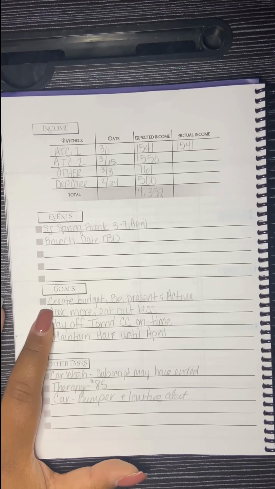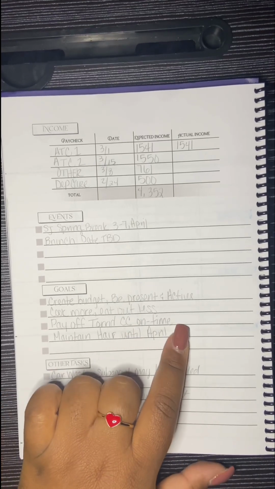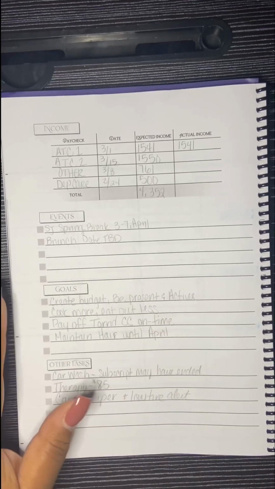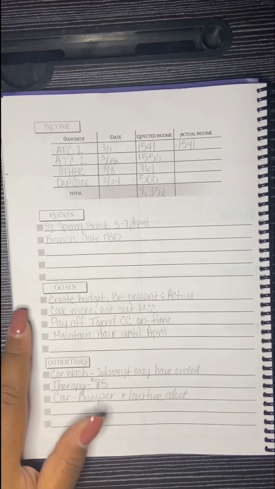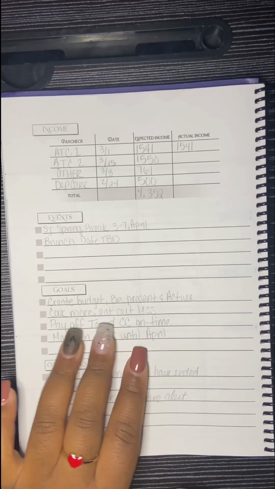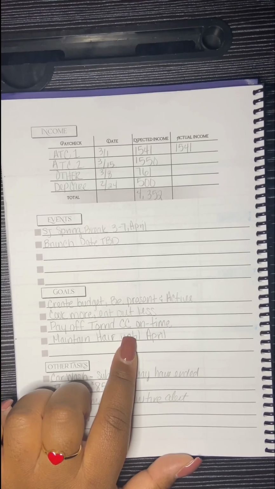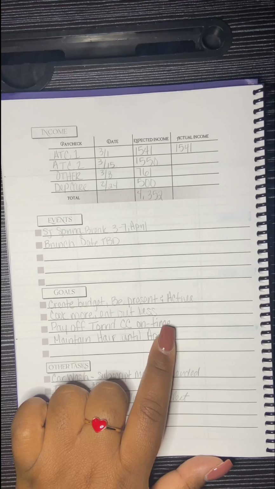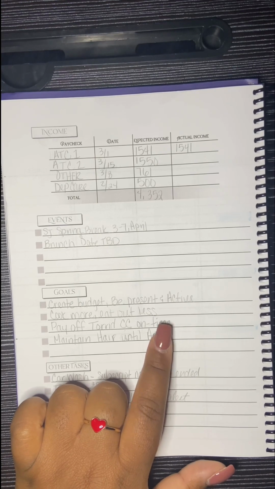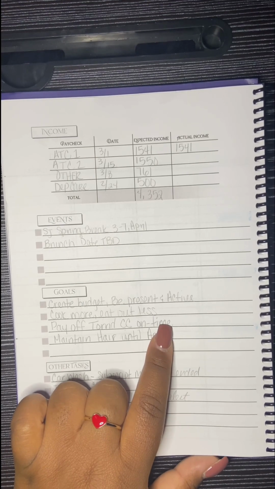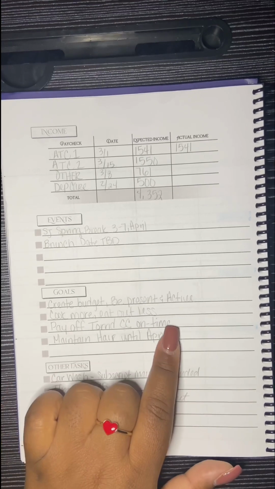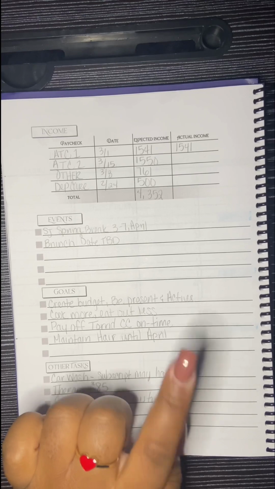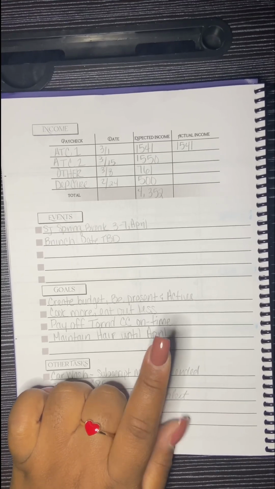For my goals, I want to create my budget, be present and active. At the end of the month, if this is something that I've done, I'll be able to check that off. I want to cook more, eat out less, and pay off my Torrid credit card on time. This will be my first time paying off this credit card, and I want to make sure I do it on time because I'm a big procrastinator. I'll look at that bill and the due date for as long as I can, up until the very last minute. Okay, so that's one of my goals.